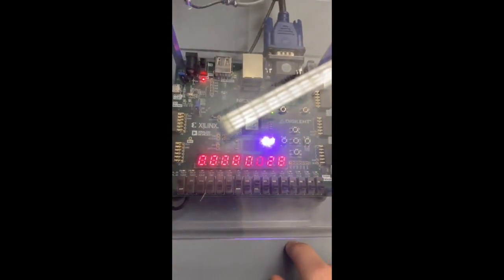We tried to do the VGA, it did not function, so that's why we added so many other features outside of that.